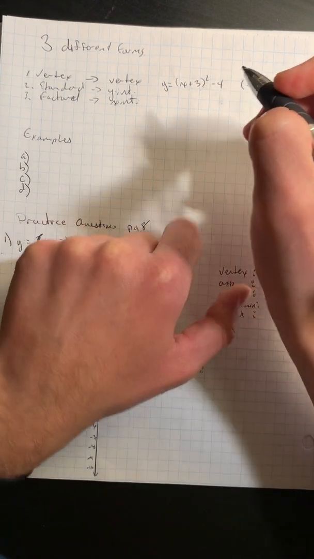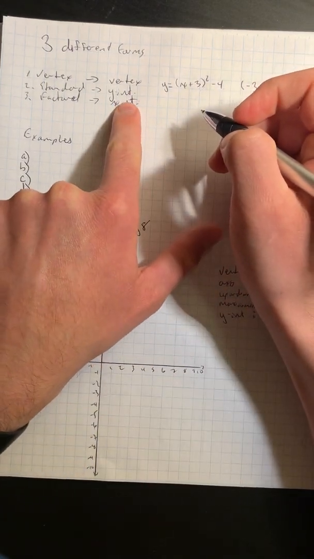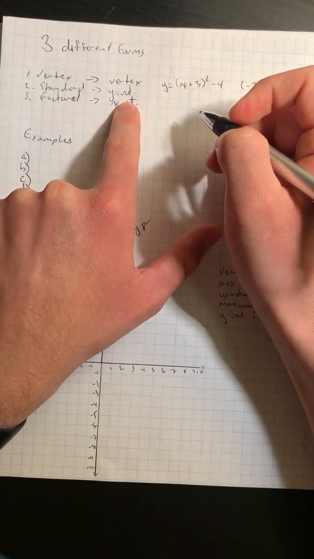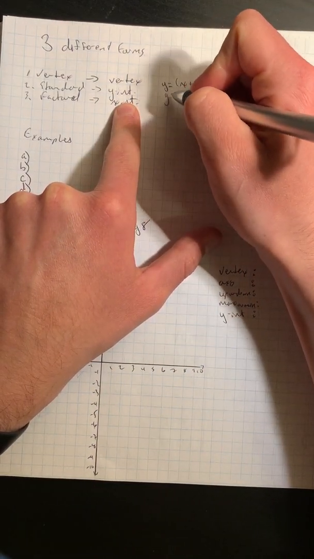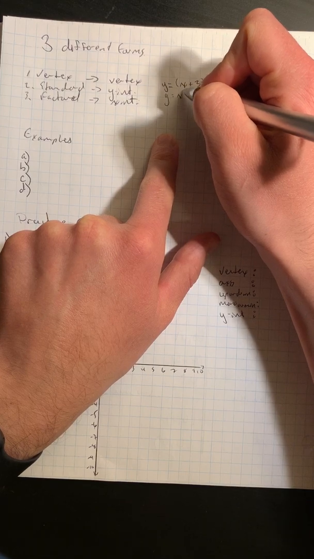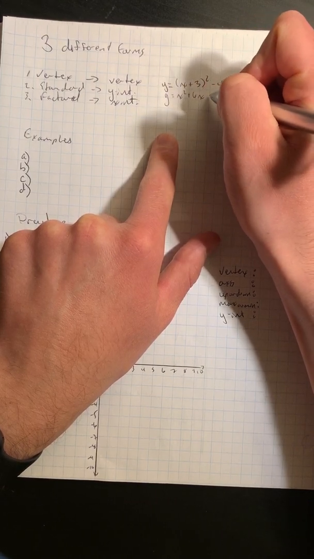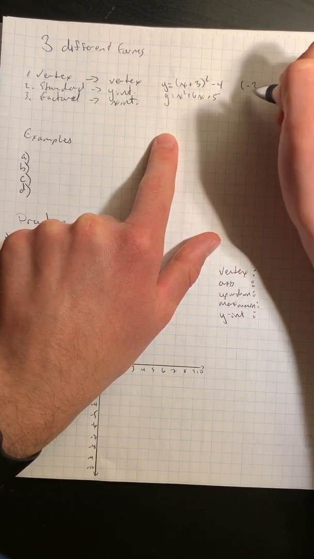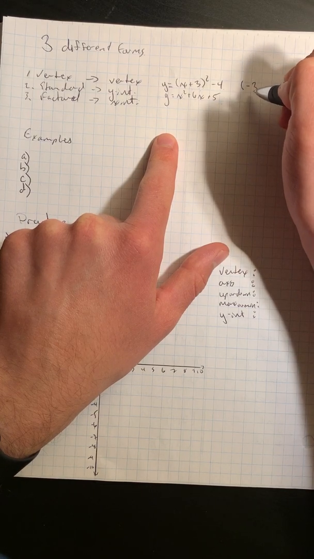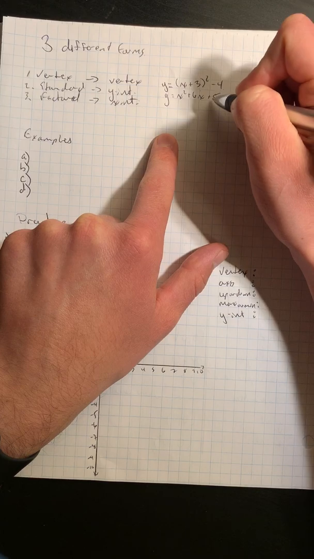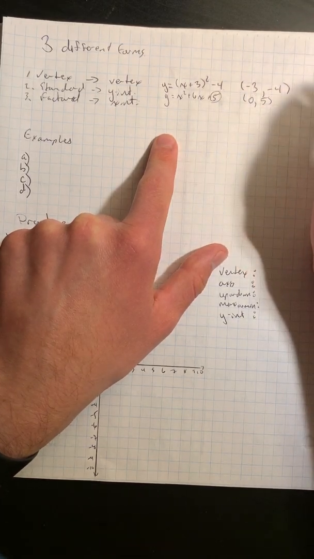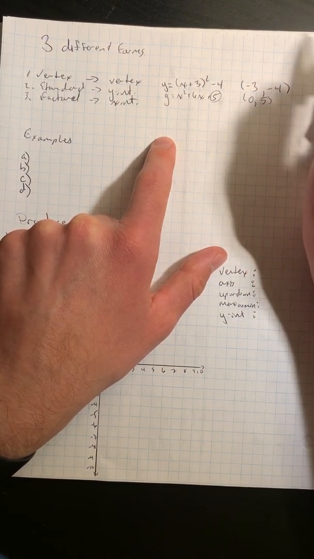Now, let's take a look at standard form. What's standard form good for? Well, standard form is good for finding the y-intercept. And the example that they give us is y = x² + 6x + 5. And what we find is that our y-intercept is (0, 5). Why? Because 5 is the last number there. So we're going to say our y-intercept is (0, 5).